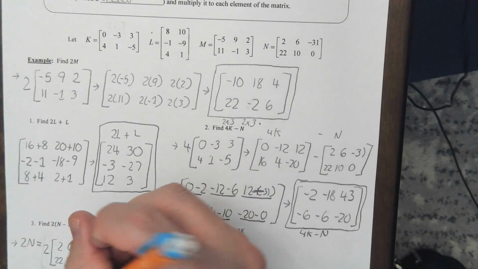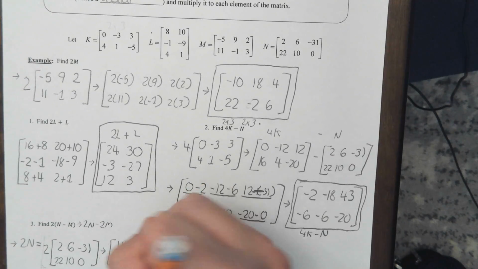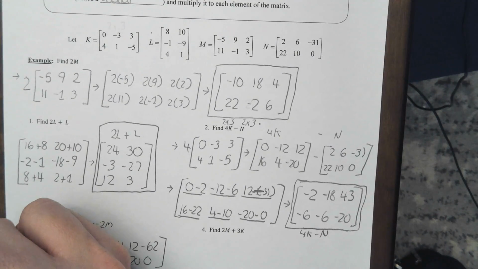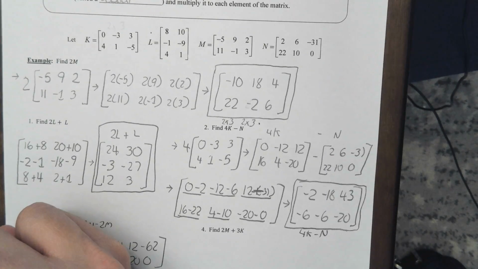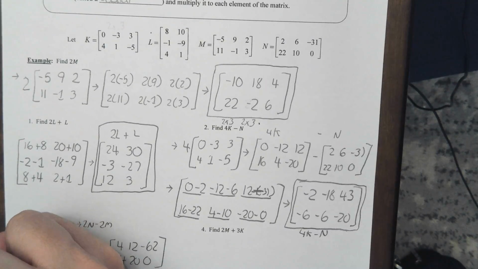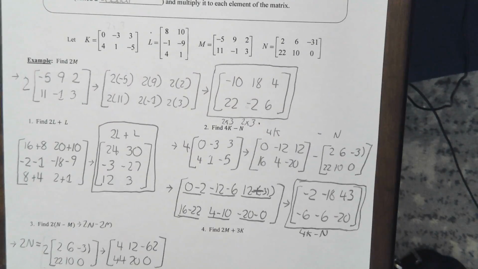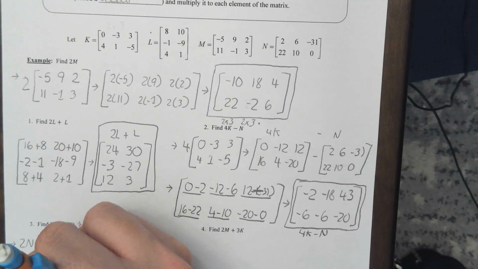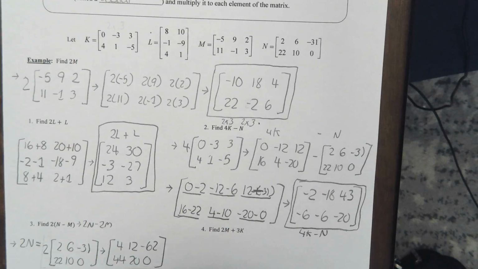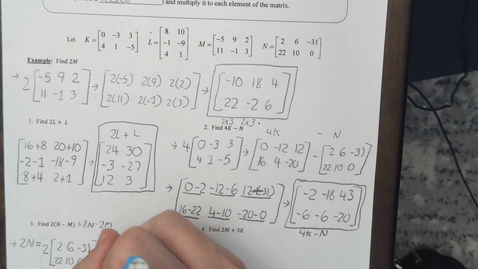See, even like I've checked myself, I feel like sometimes I'm going too fast and I'm making a mistake. 2 times the negative 1, negative 2. 2 times 3 is 6. So now we're going to go ahead and subtract. We're going to do 2n, so 4, 12, negative 62, 44, 20, 0, minus 2m, which is negative 10, 18, 4, 22, negative 2, 6.